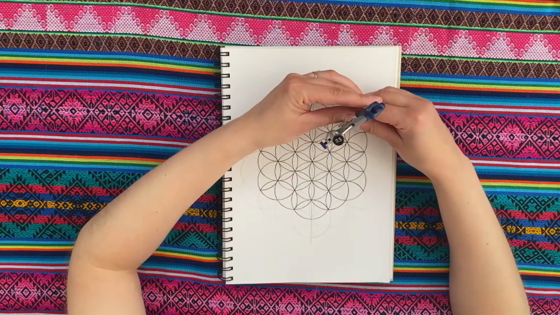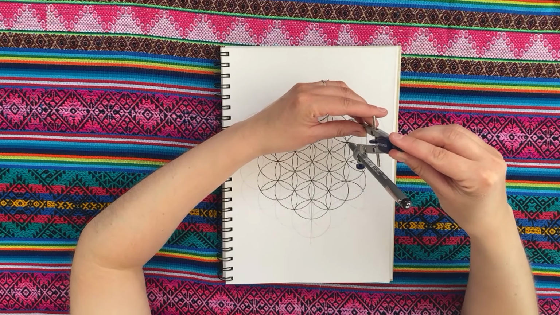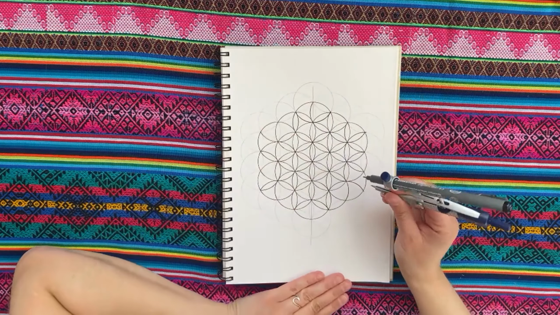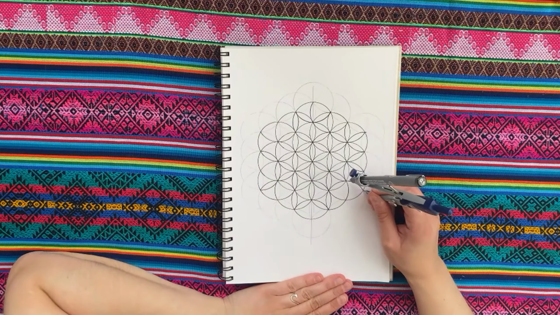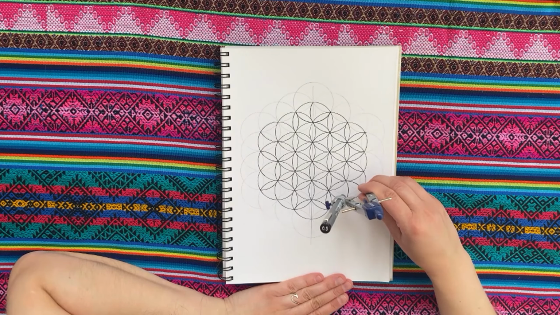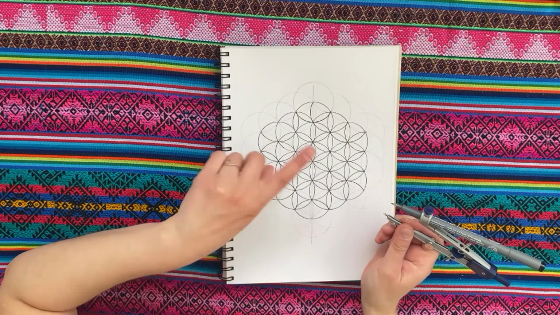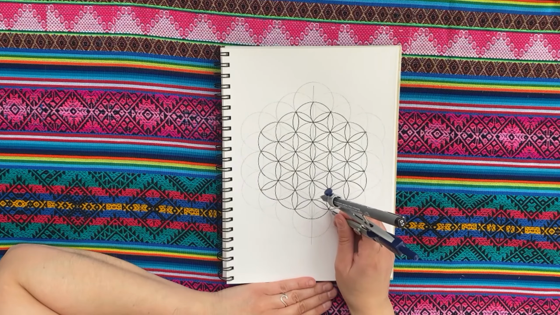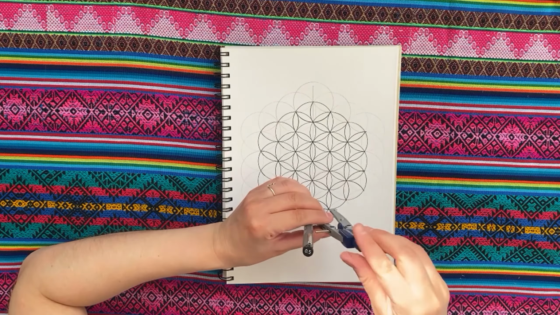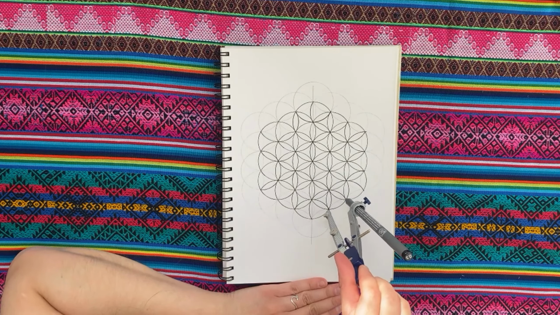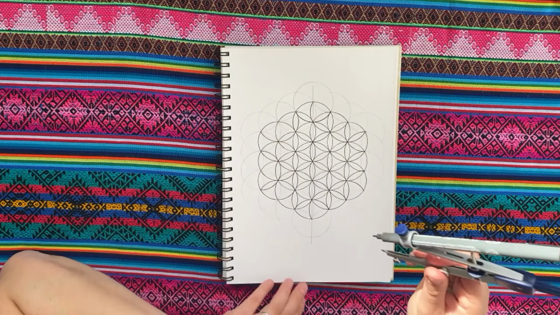Oh, and you can see here I missed this part. This is why it's helpful to have an outline first, and then you can just follow around and complete the pattern without getting out of the circles.